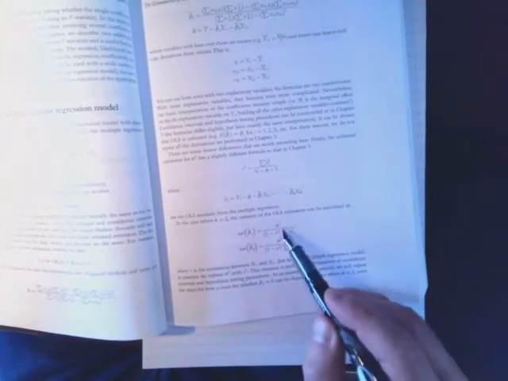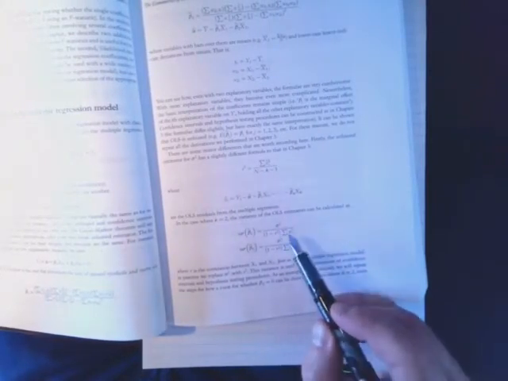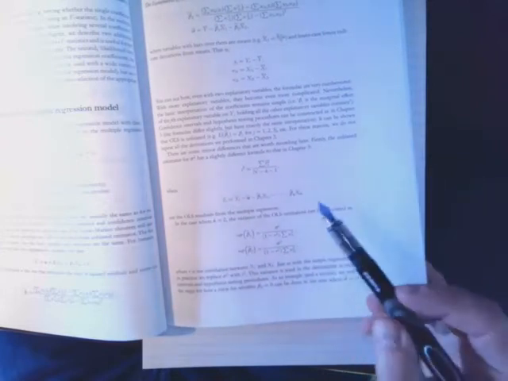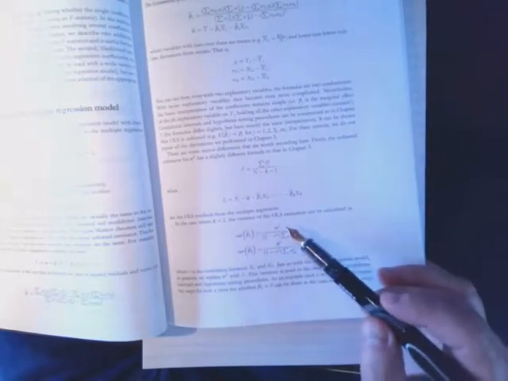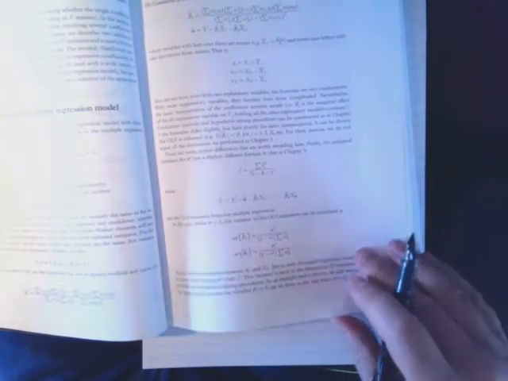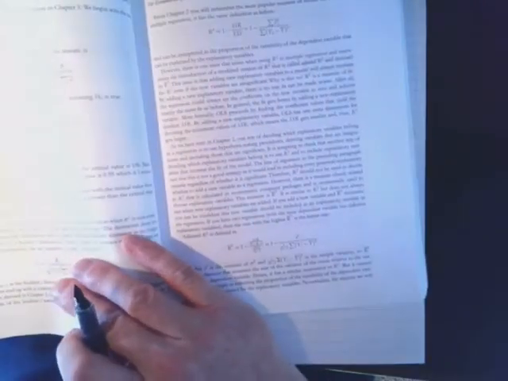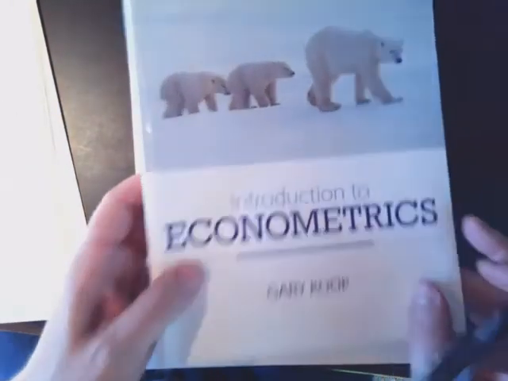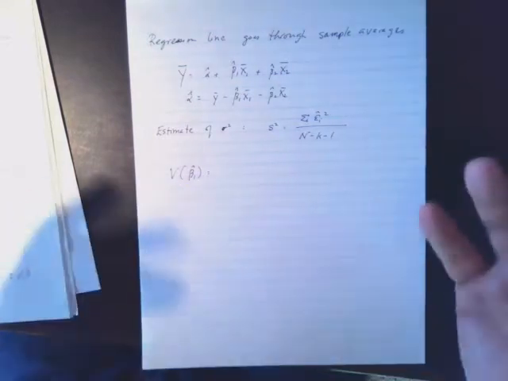I said we call it s squared if it's the estimator. In practice, we always use an estimator because we don't know the value of sigma squared, but the formal version of the formula uses sigma squared as the variance of beta hat. Since we need to estimate sigma squared, that will later on affect the test statistics, and it's the same as before.